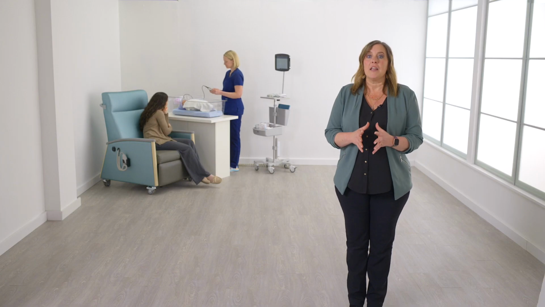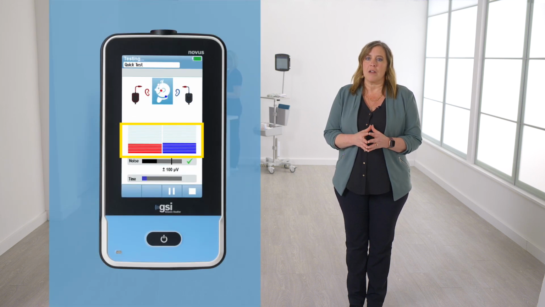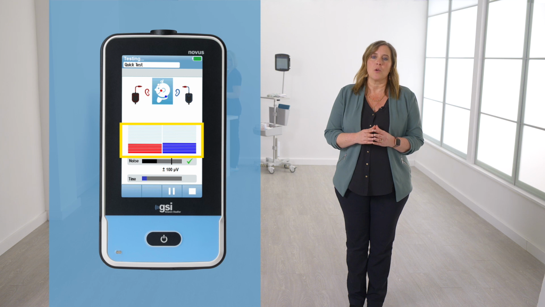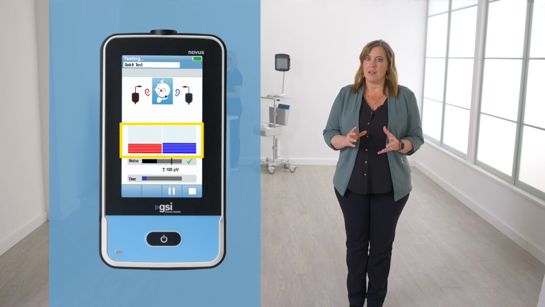The testing screen displays 3 key pieces of information to observe. First, the bar graph or graphs in the center of the screen will show the progress of each ear toward a pass result. The red bar indicates the AABR response from the right ear, and the blue bar indicates the AABR response from the left ear.